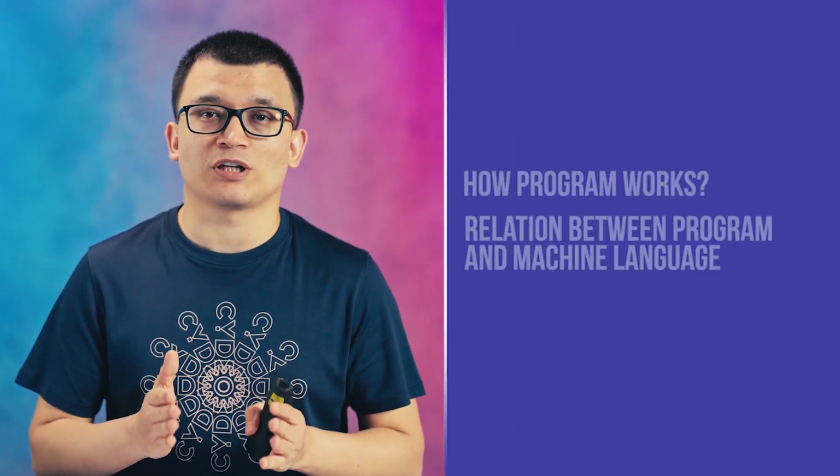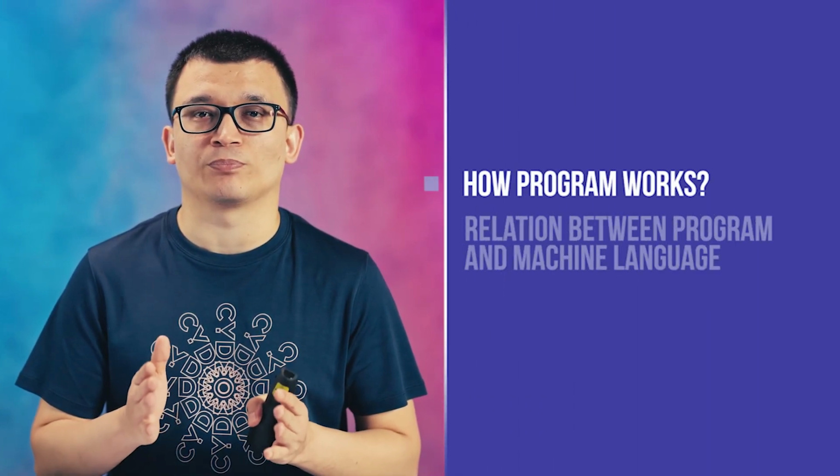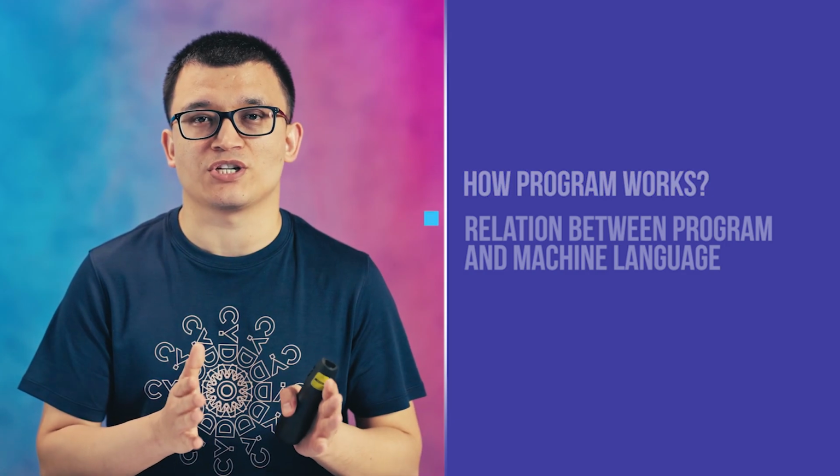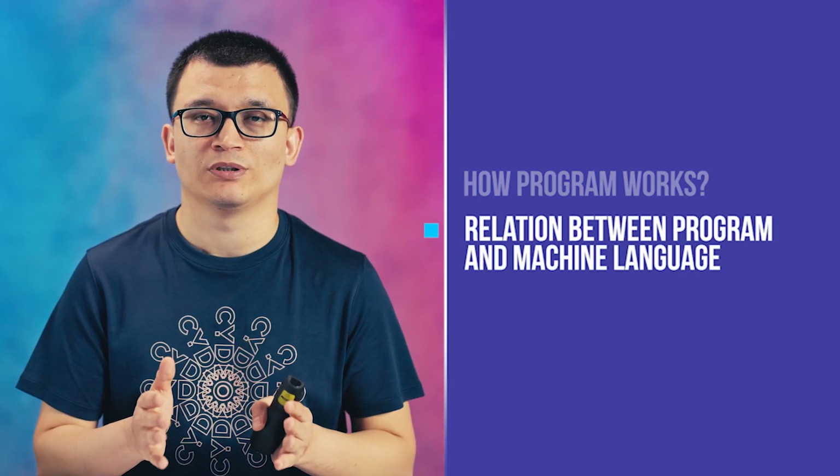So far in this module we have talked about what is programming, the machine language, binary, as well as what is character encoding. Now let's talk about how the program and programming works. And we will also talk about what's the relationship between the program that we wrote and the machine language.